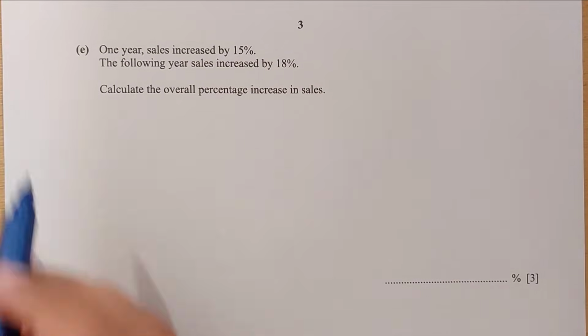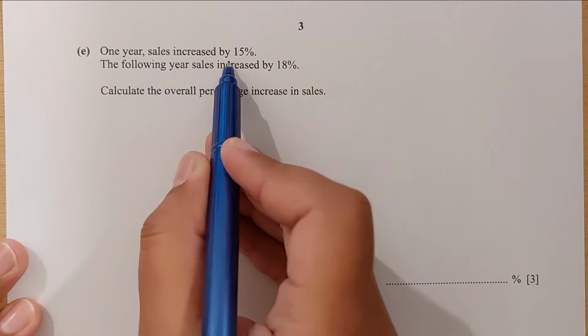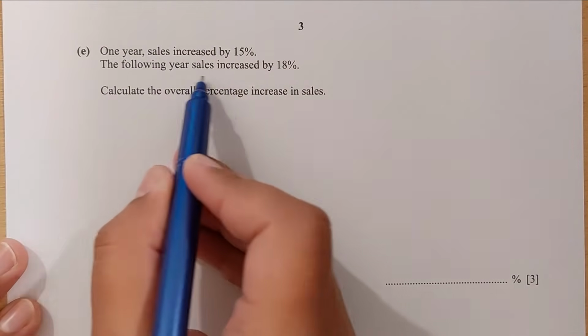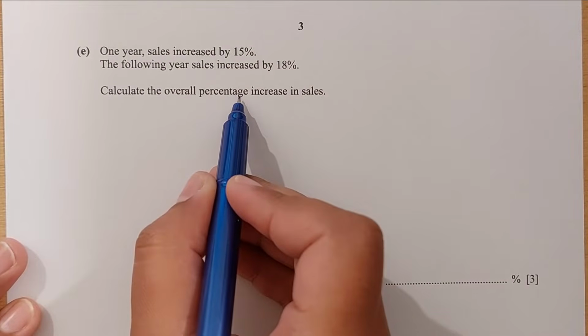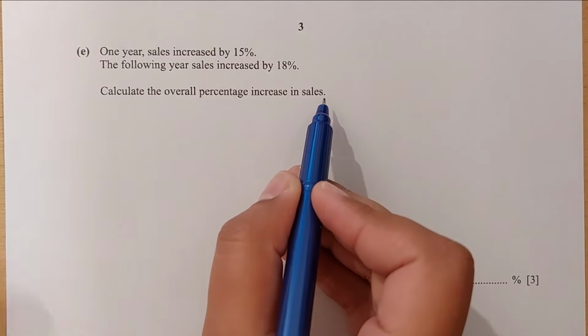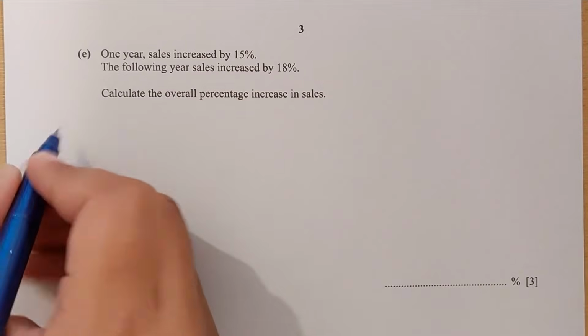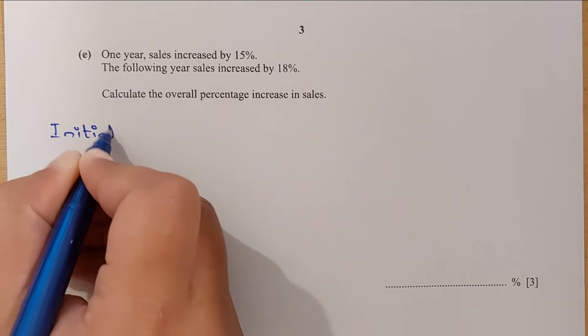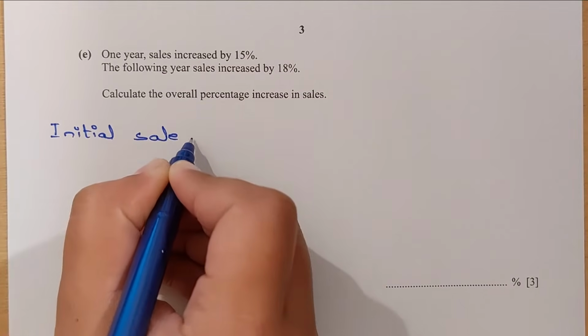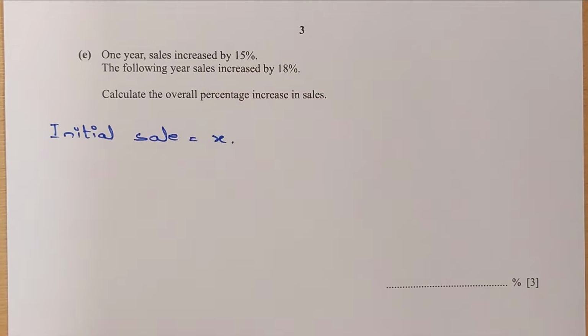Now for part E, 1 year sales increased by 15%. The following year sales increased by 18%. Calculate the overall percentage increase in sales. Okay, so let me consider that the initial sale is x. Right.